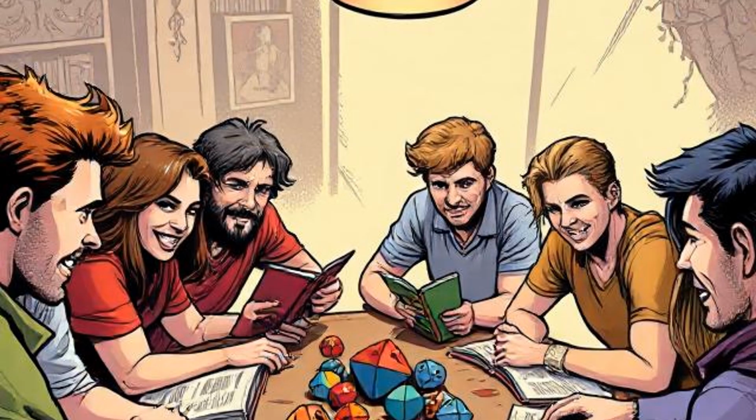AD&D 2e is best played with a minimum number of 4 players and 1 referee. The dungeon master is the referee, often called the DM. This isn't to say that larger or smaller groups should not be allowed. On the contrary, the smaller group forces more creativity on the part of the DM and the players, while a larger group forces more expedient action choice so as not to slow down the game.